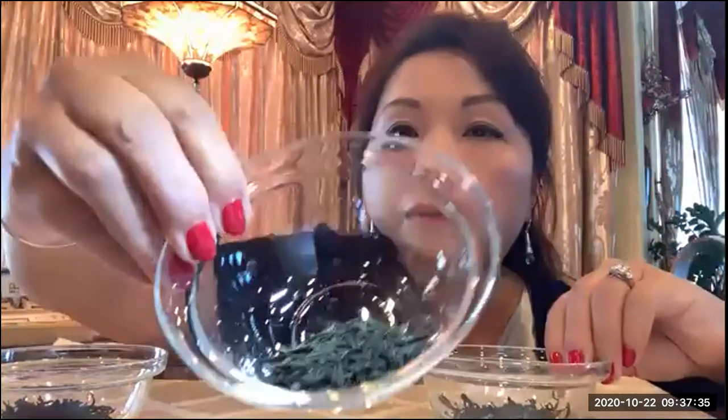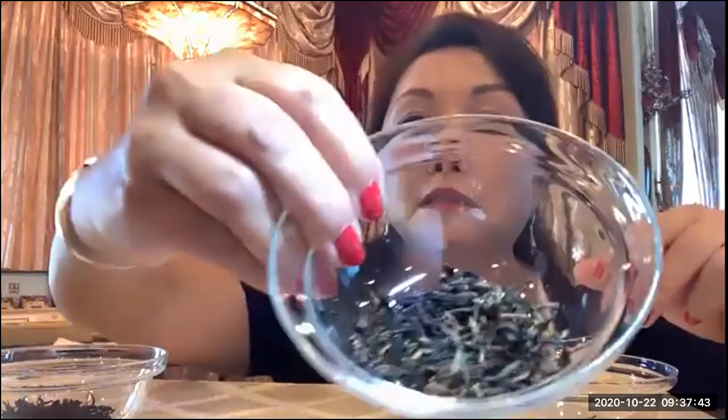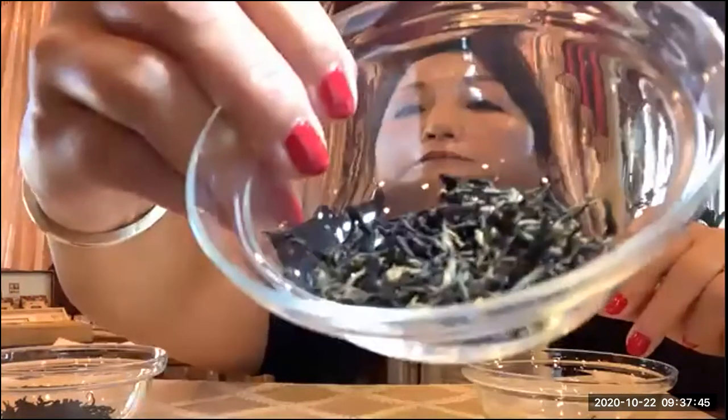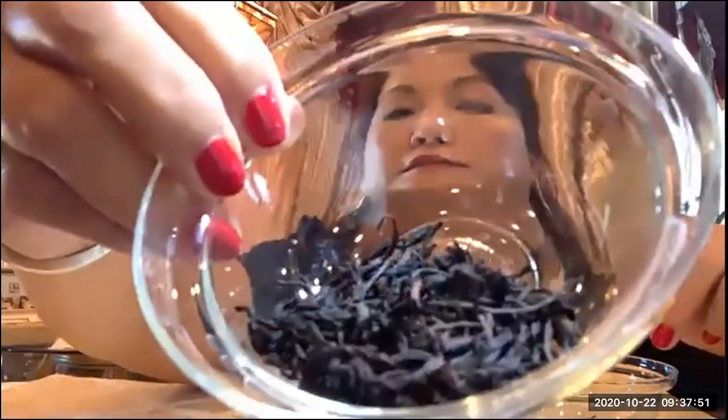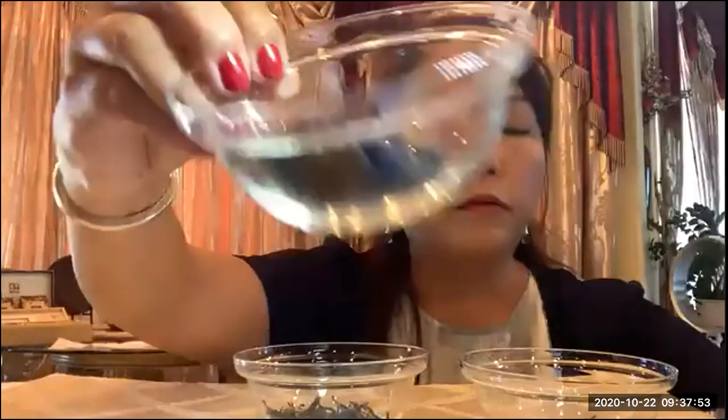So this is the color of green tea. You can see. Can you see better? Okay. This is the 铁观音, the semi-fermented tea. It looks like this color. And when we talk about black tea, fully fermented tea, it's like this. Black tea or red tea.